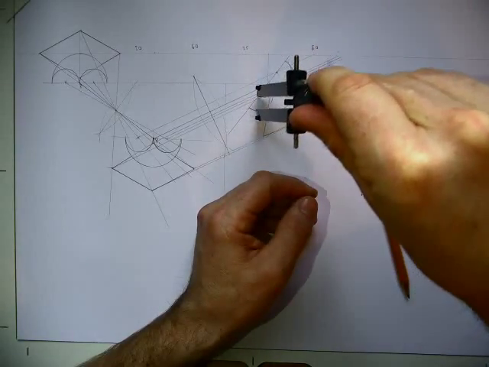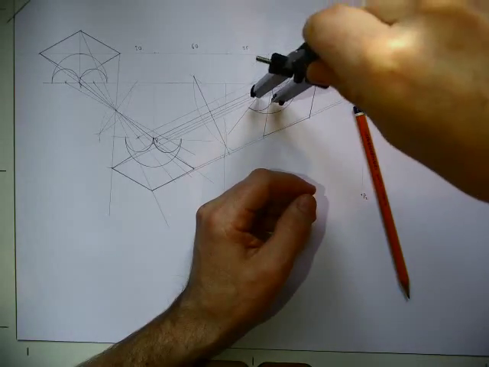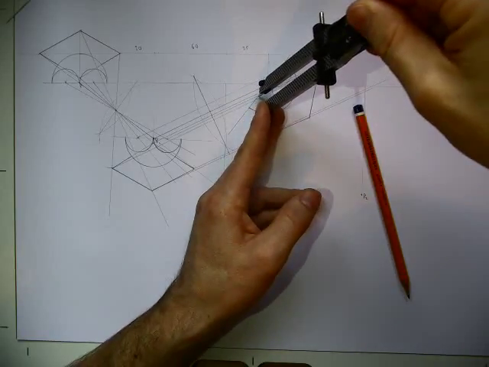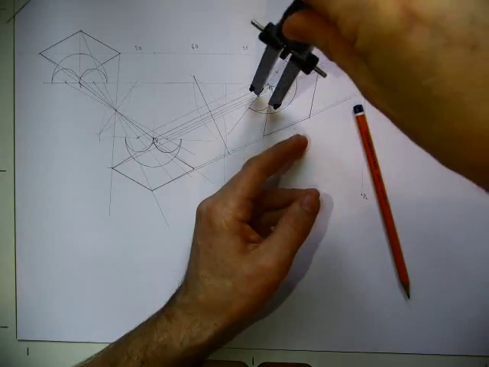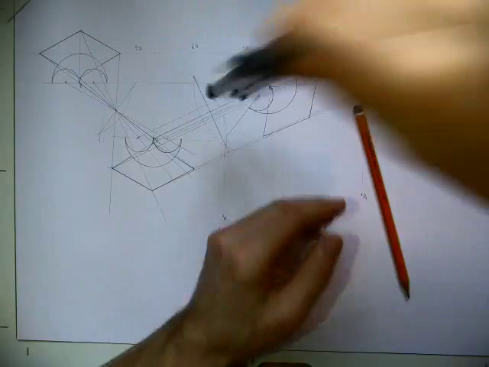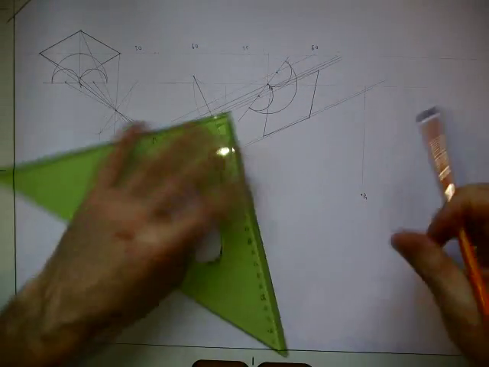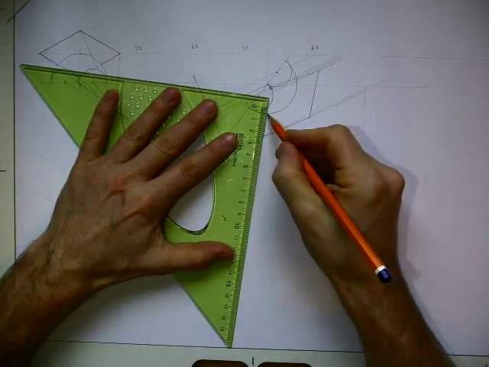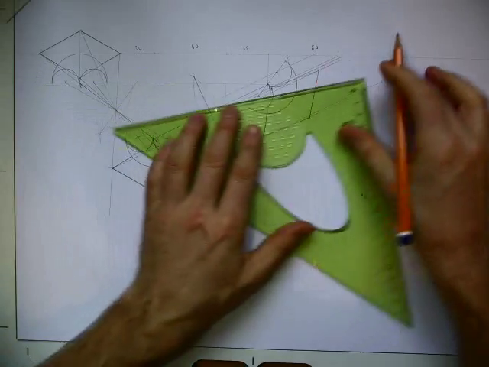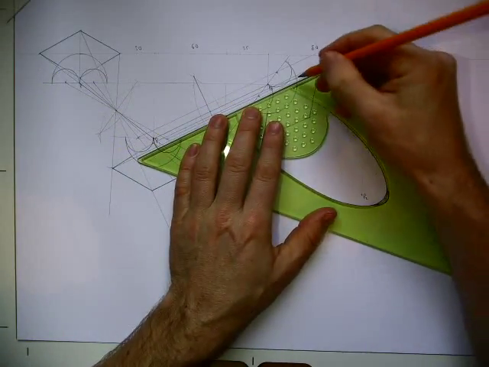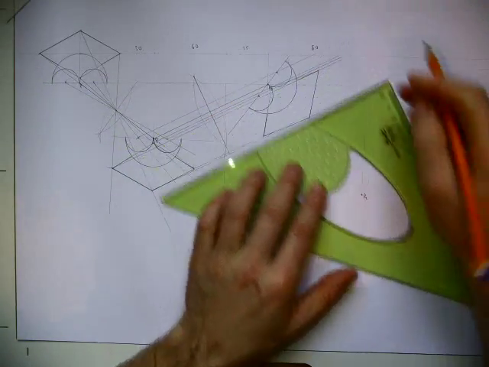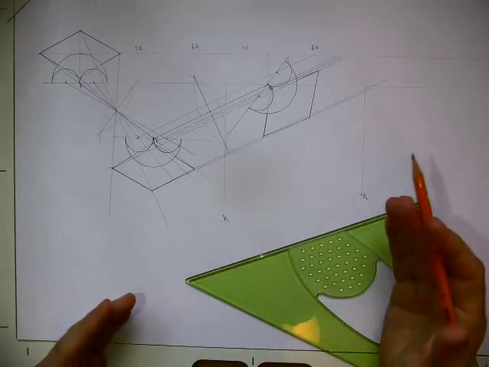Again, you can always do it lightly and go back over it. And we just finish off those two little lines. Okay, so that's our axial symmetry finished.